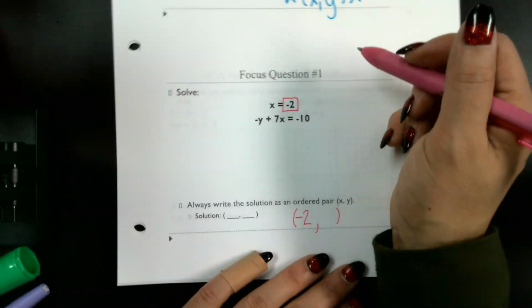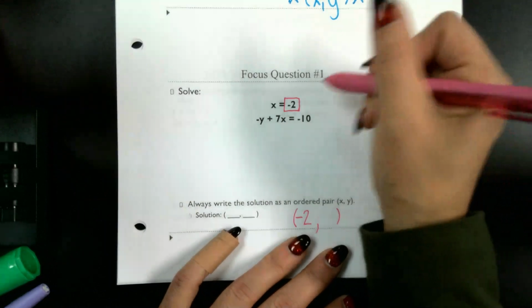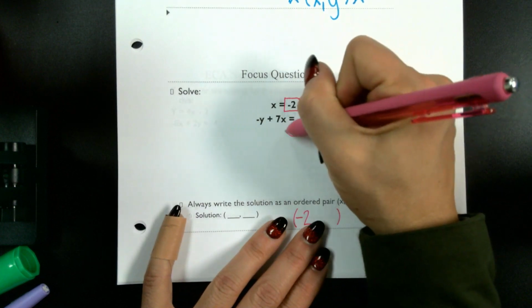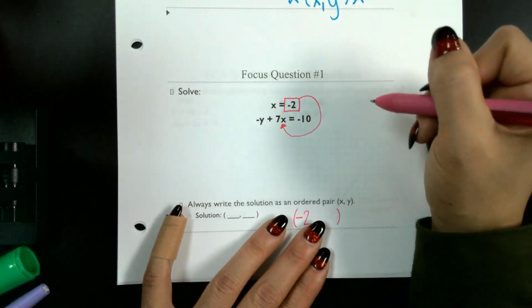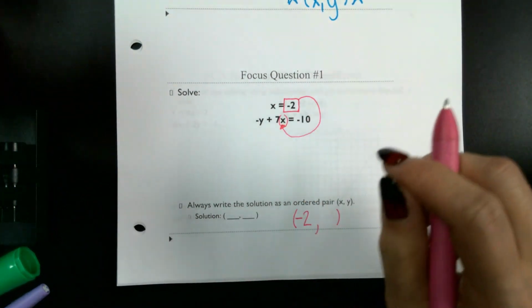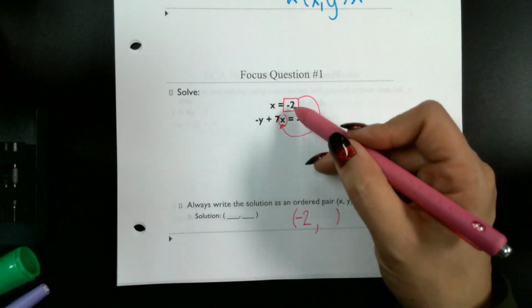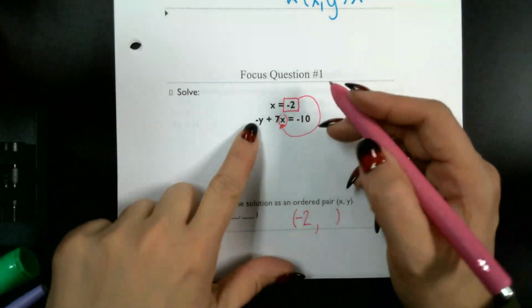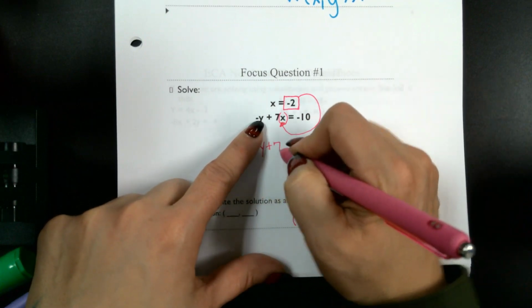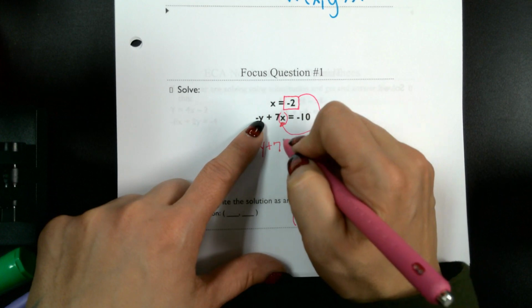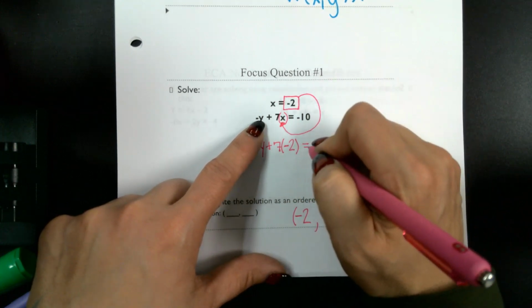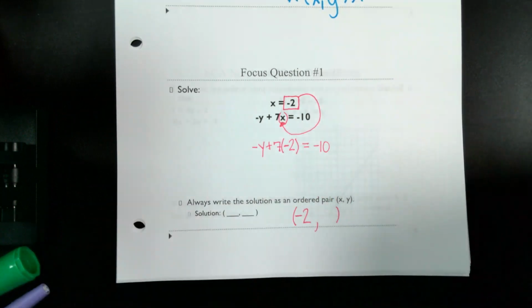Okay? So this is what we do. Are you watching? You take this number, which is equal to x, and we're going to plug it into the other equation where that letter was. So here's x. We're going to physically take that x out, and we're going to replace it with a -2. So we're going to write negative y plus 7, and now instead of putting x, what goes in its place? -2 equals -10.